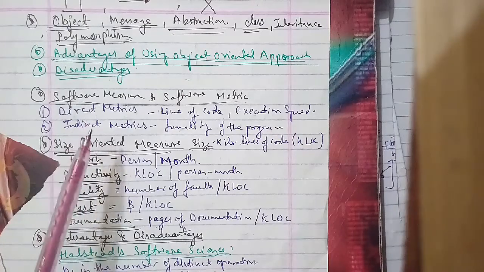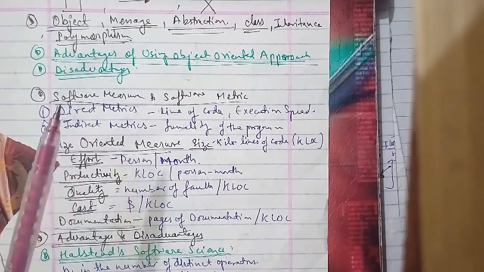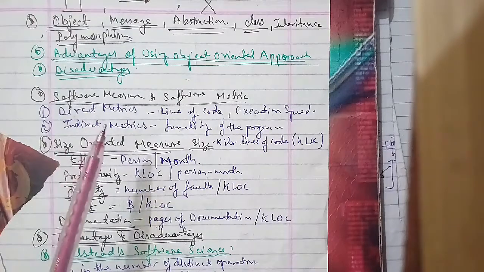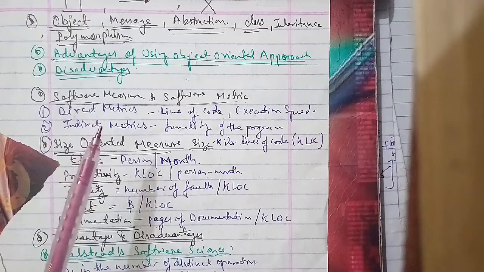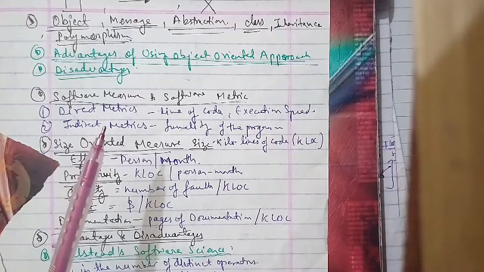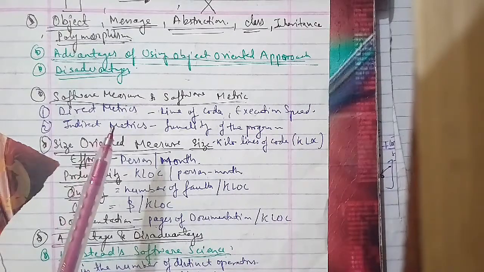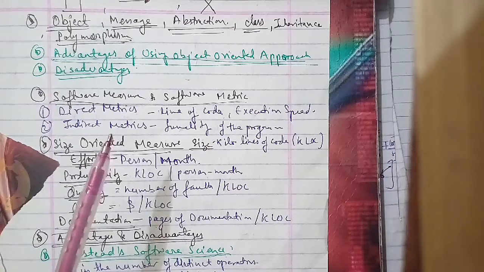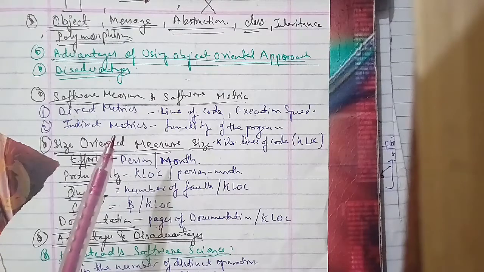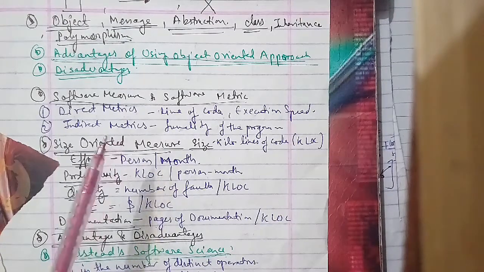Another question is write a short note on software metrics. This has been asked two times, one time in the 10 marks question paper and one time for 5 marks. So that is about the software measures and metrics we have discussed here.